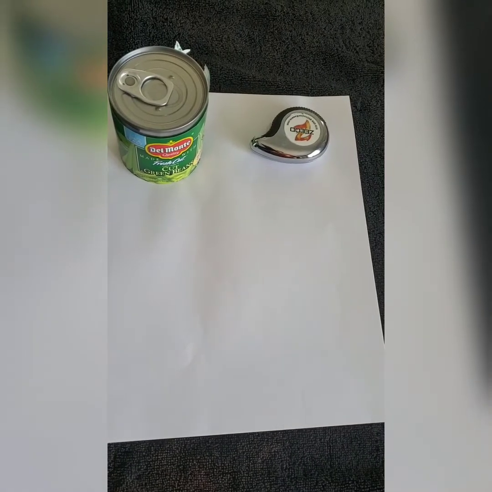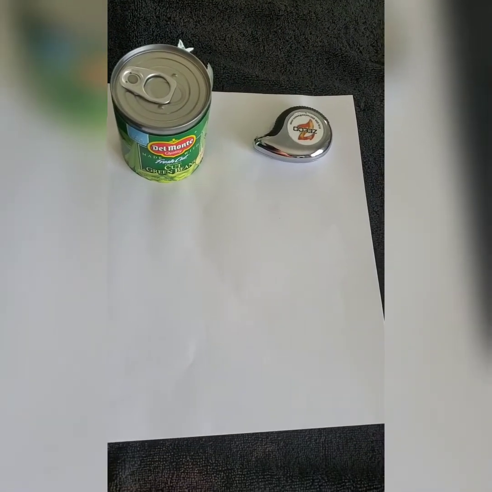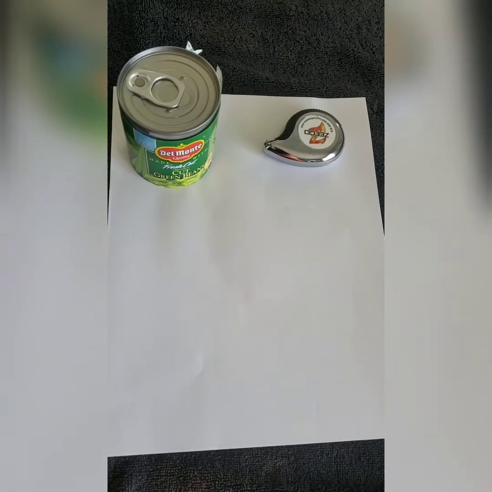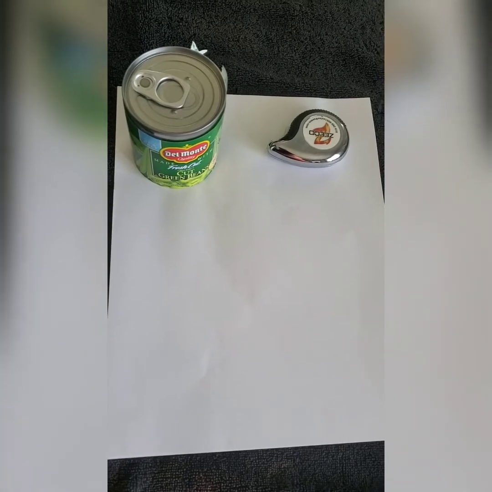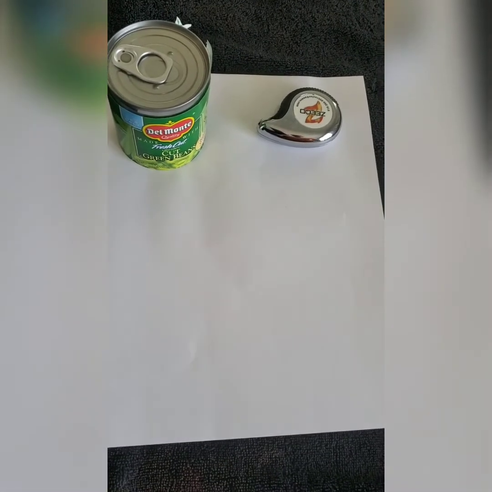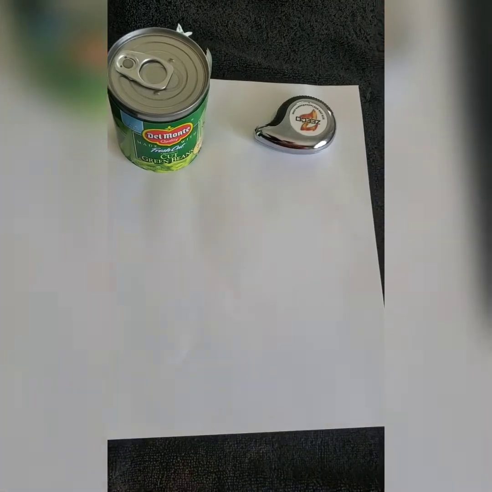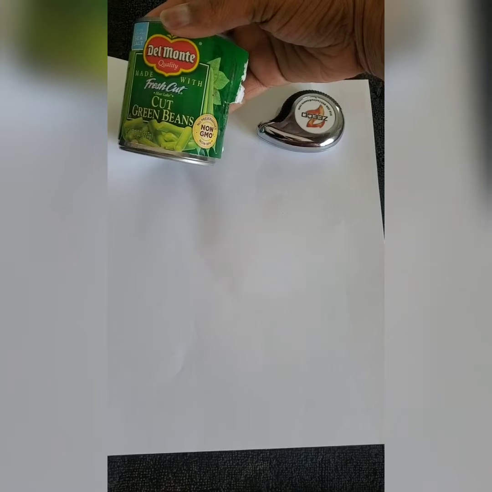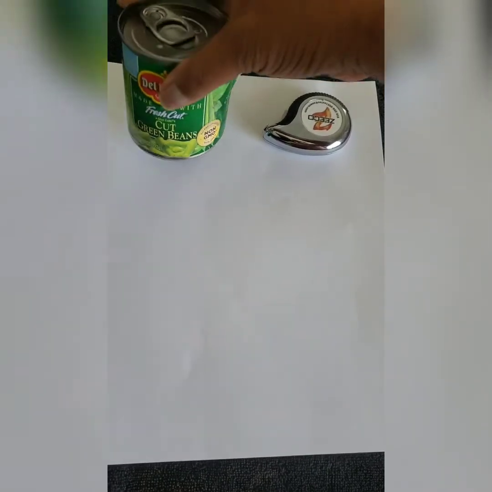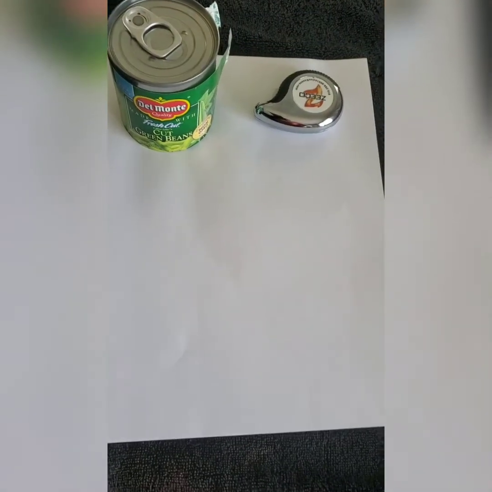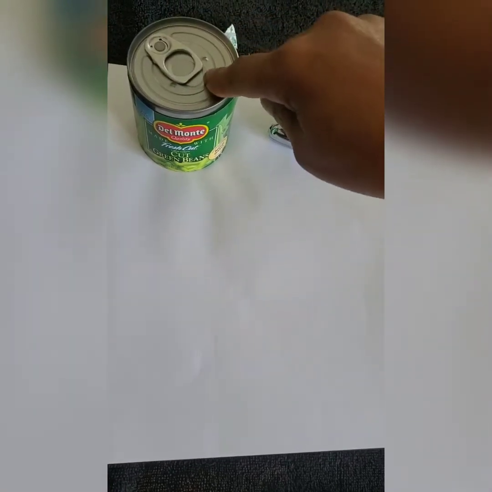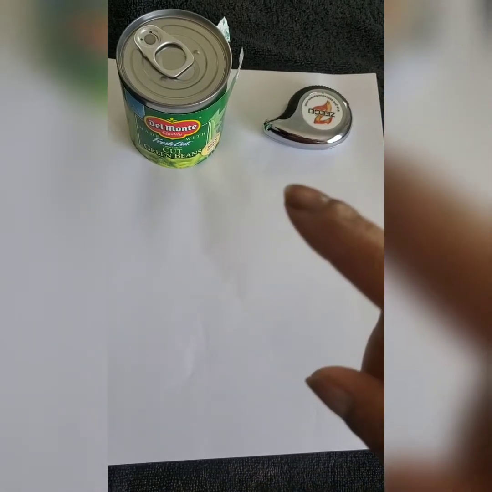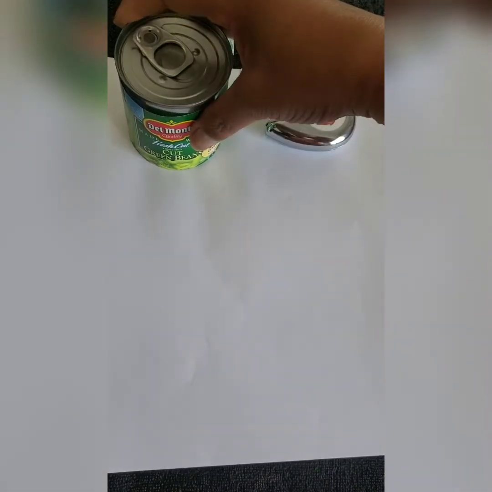Today I'm going to be speaking about how to find the surface area and volume of a cylinder. That's right, surface area and volume of a cylinder. And the cylinder that I'm going to use is a small miniature can of green beans. Surface area is the area of all the parts that cover the can. Volume is the amount of space that a substance or an object occupies.